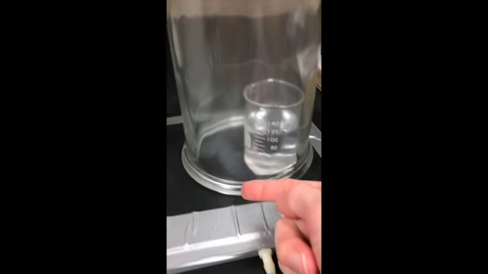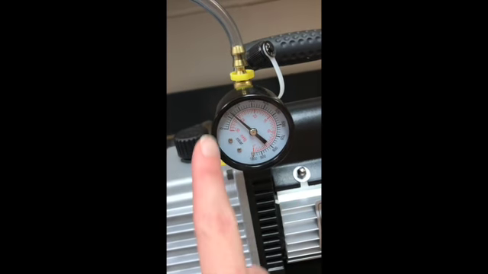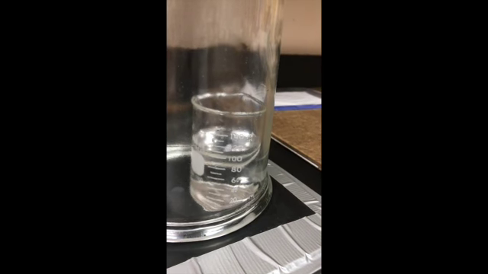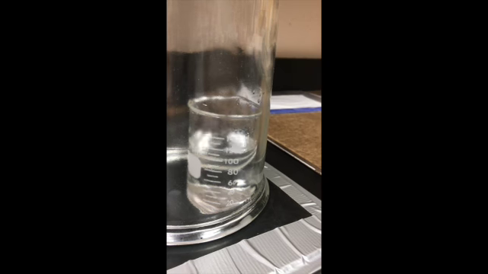Air molecules are being pulled out. We can see what's happening. The gauge is going down. Pressure is decreasing inside that bell jar, and there goes our water.